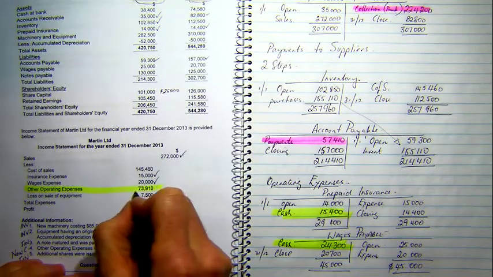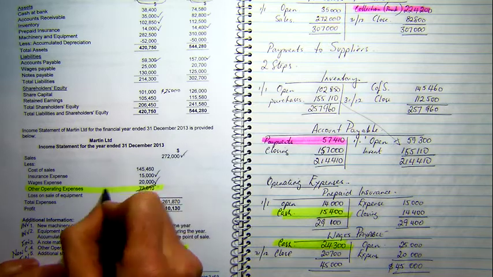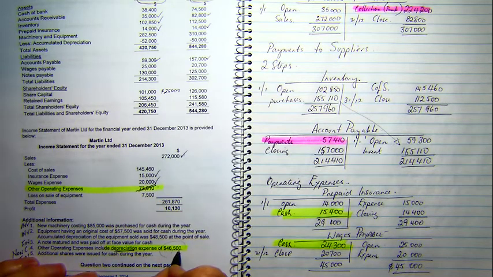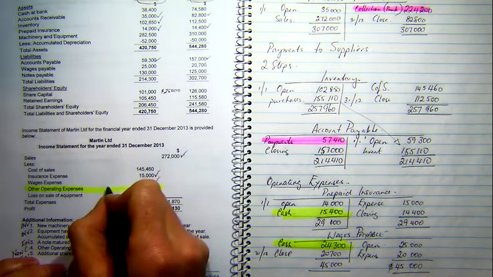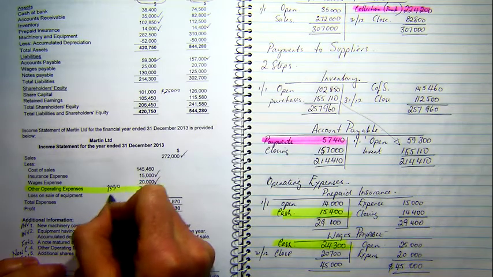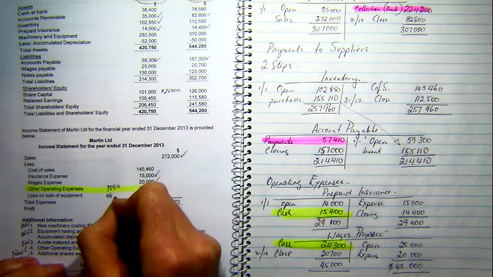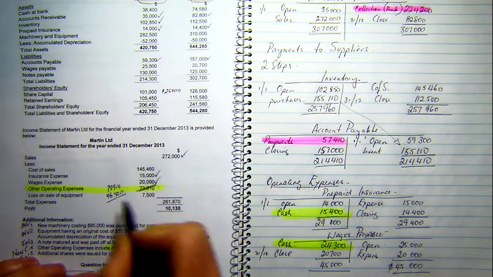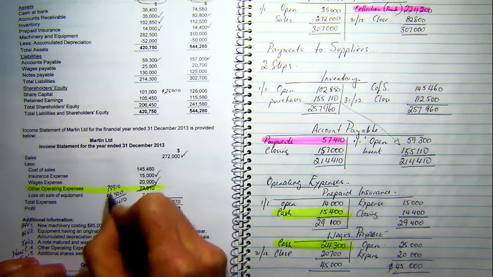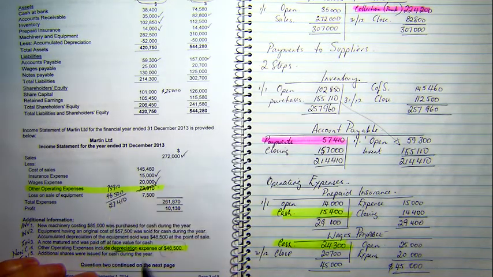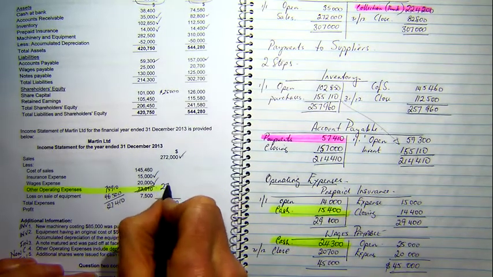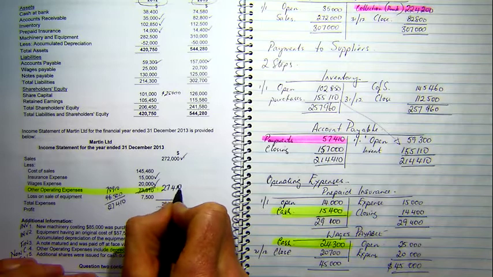So my operating expenses needs to be, what is it, 73,000 minus 46,500, which should give me, who can do the math for me? $27,410. Okay, so my OPEX is now 27,410.